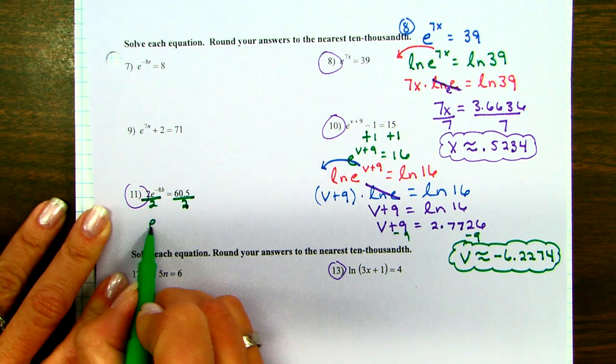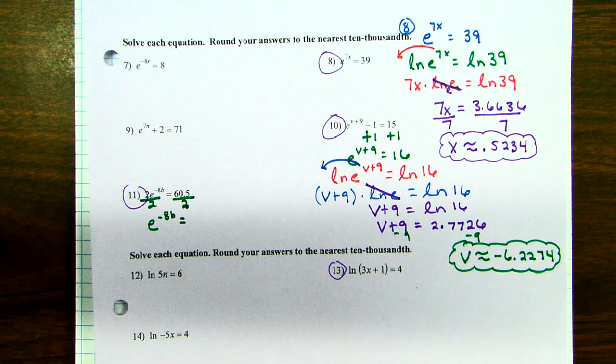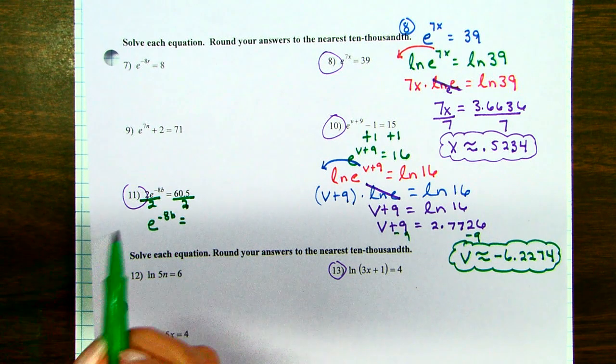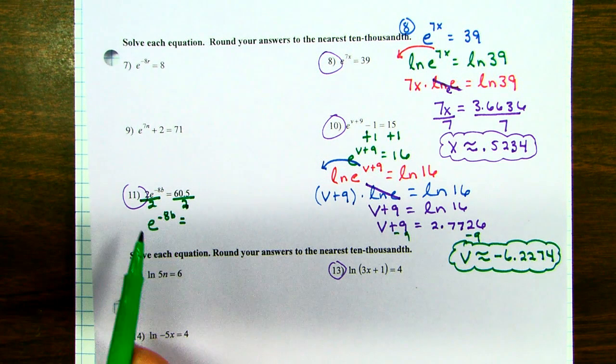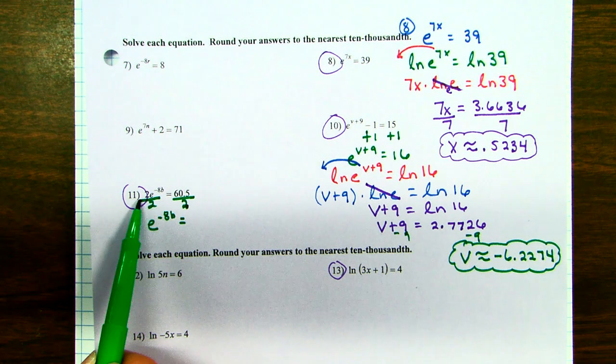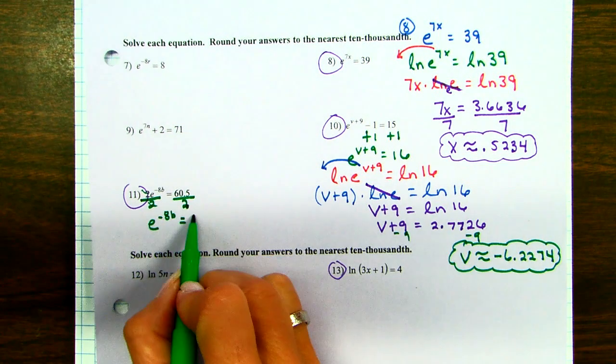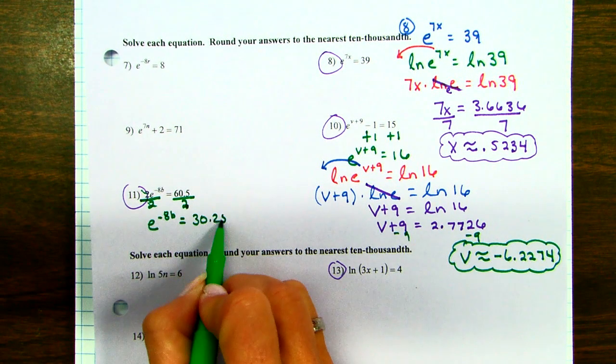And I would get e to the negative 8b equals 60.5 divided by 2. How did I know to divide? Well, because it's the opposite of multiplication. This 2 and the e right next to each other means multiplication. So to get it by itself, I divide. And I get 30.25.